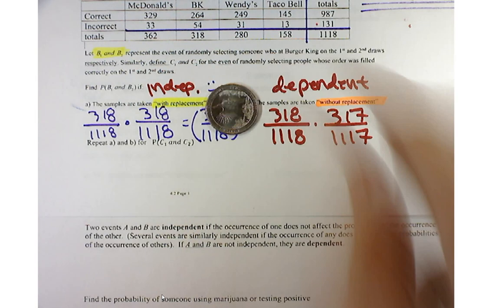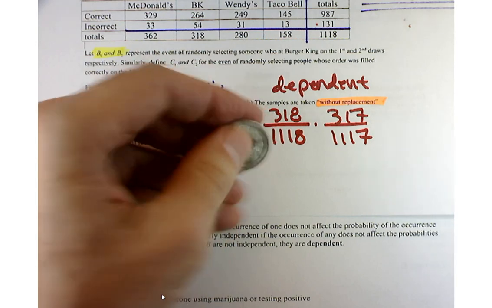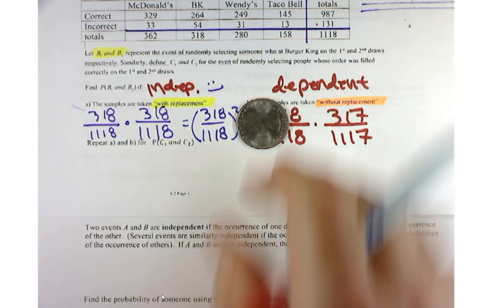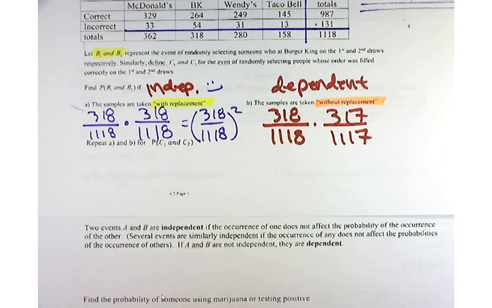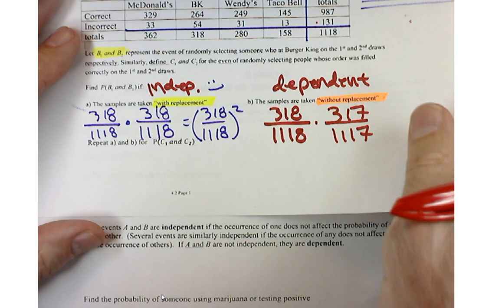So if you're at the table for a while and you're continuing to have bad luck, your chances don't necessarily change moving forward. Your chances are still the same. They're independent events.